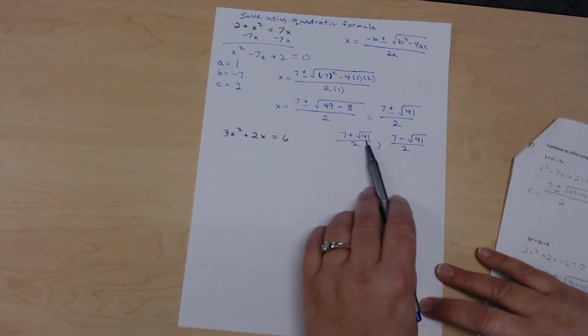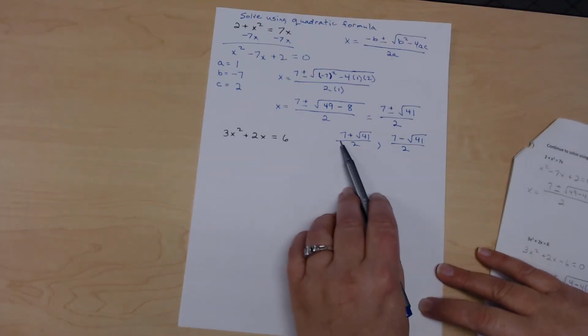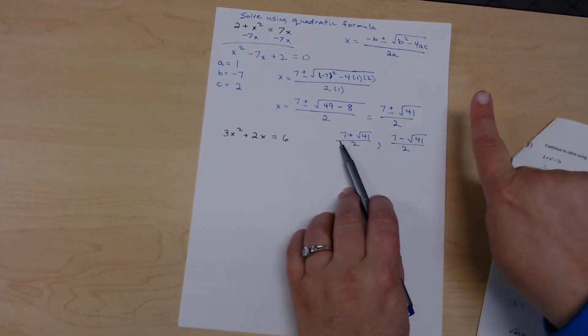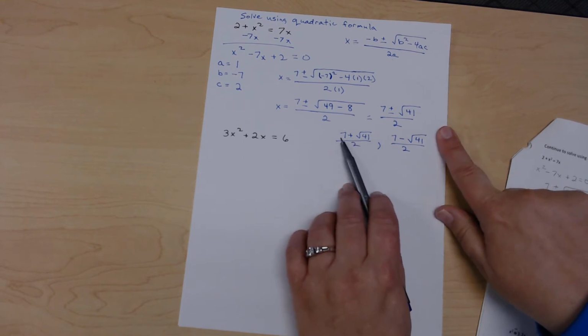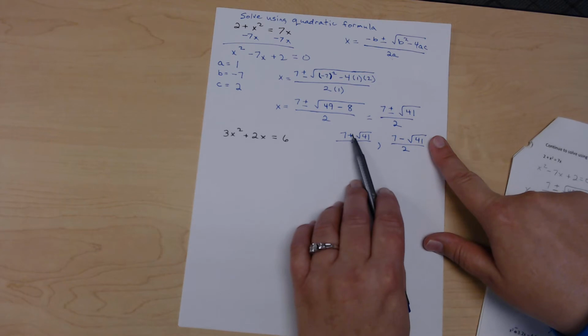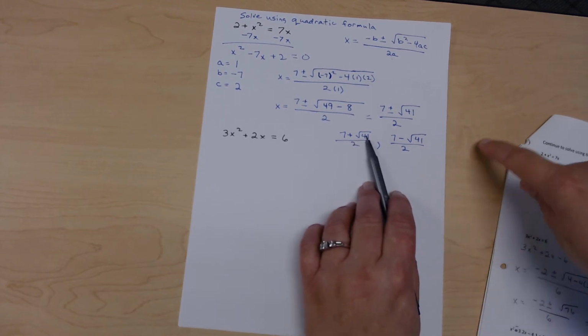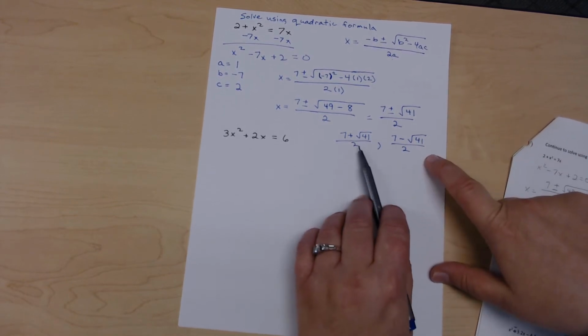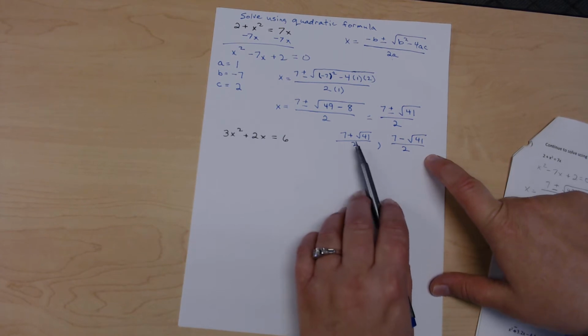Make sure that the very first thing you're going to pick up is the fraction key. Go to the right and click in the box. And then on the right, you'll pick up the fraction key. And then you'll do 7 plus, and then you'll hit the square root 41, and then just jump to the bottom and hit 2.